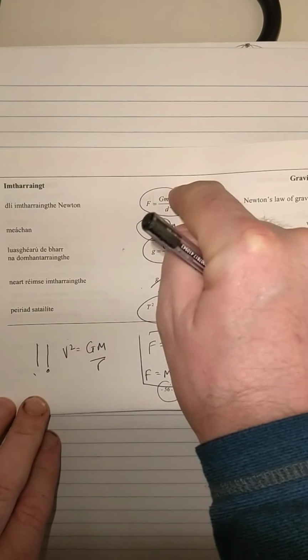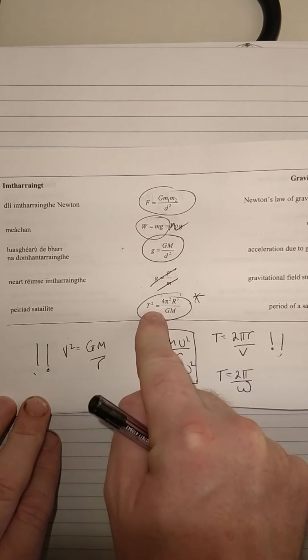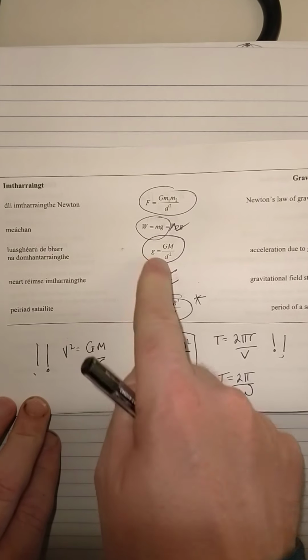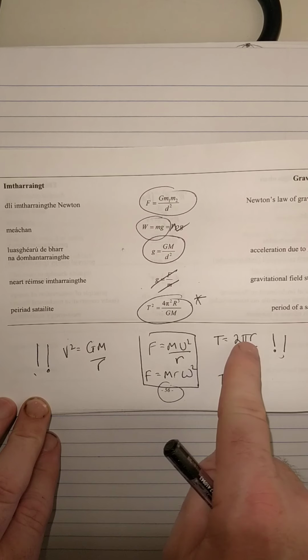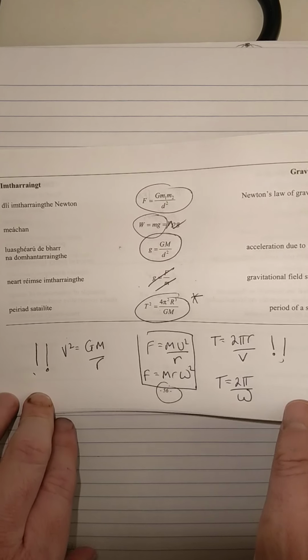So you've Newton's law of gravitation, your centripetal force, both methods, periodic time, you've the expression for acceleration due to gravity, small g, you've the speed of a satellite, which you have to learn, and your periodic time, I would suggest you learn that one as well. So that's what we're using, and I'm going to go through a few questions now.